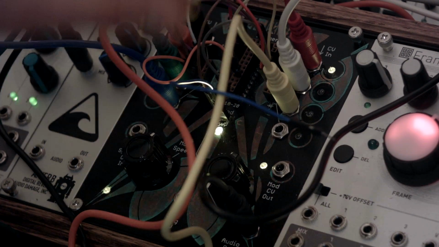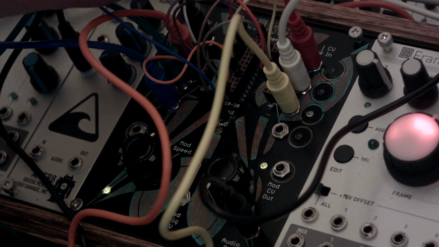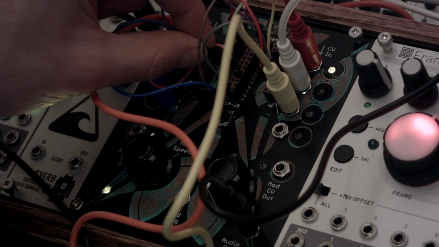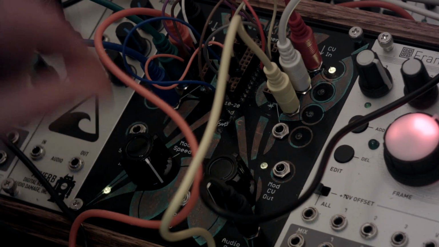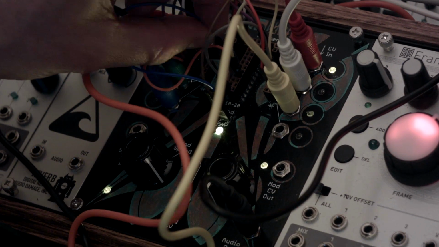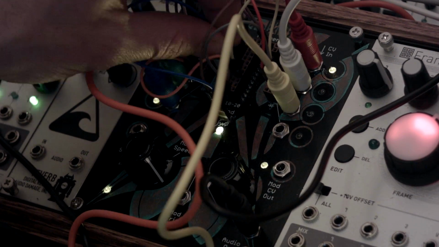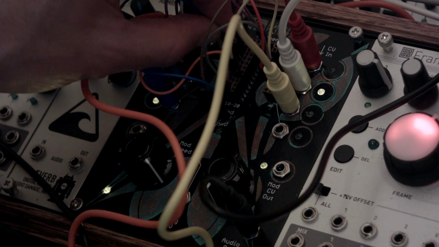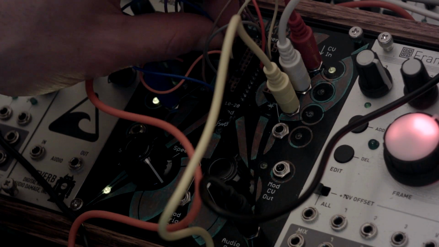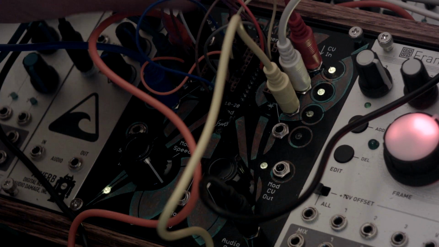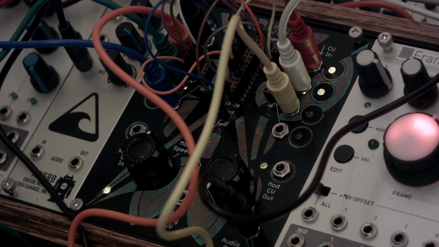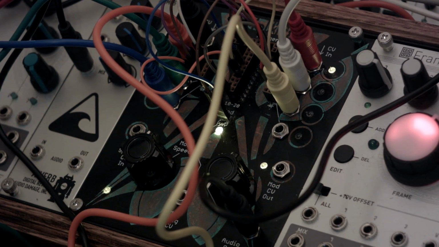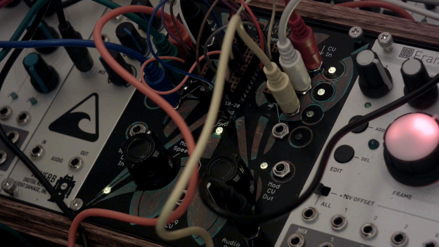I know what I want to do because I've done this before. Let's see what happens when we go here. Alright. Get some modulation happening. Let's turn that down. Now you can hear we're getting some weird filtering happening. That's all internal filtering.